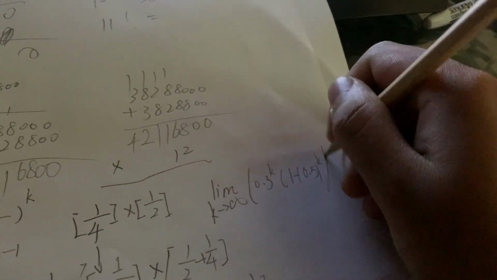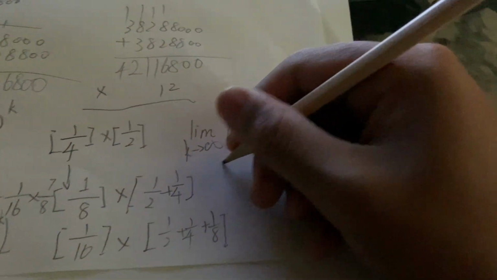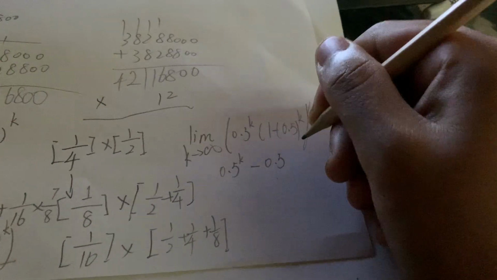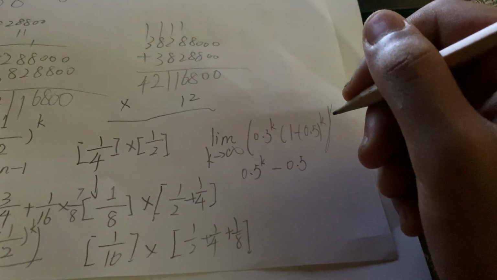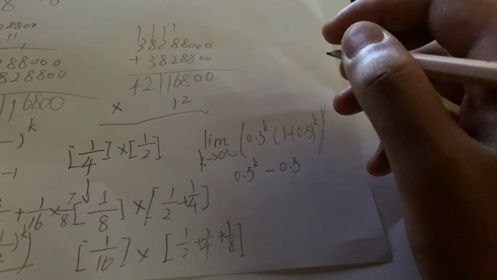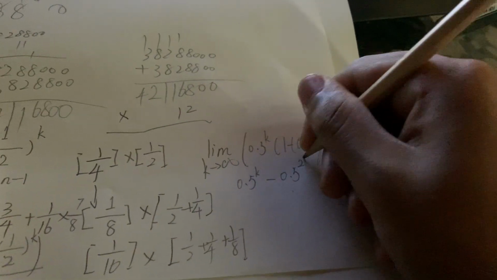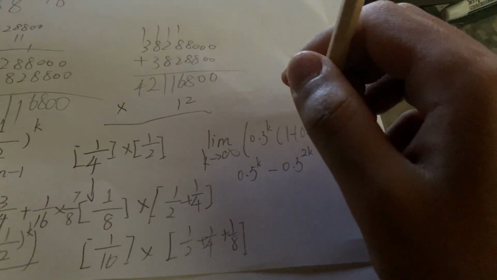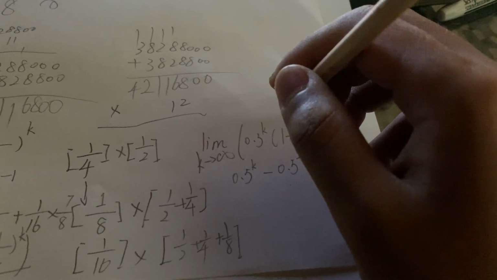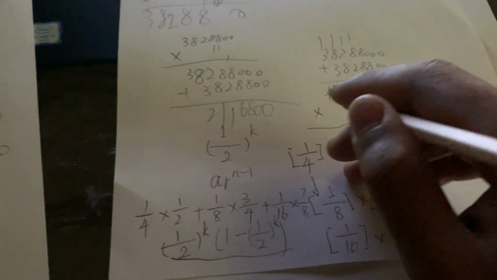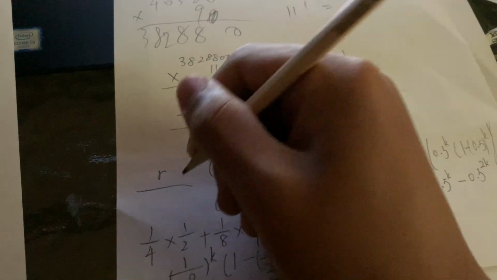So it's like this, you see? It has a formula for it actually.